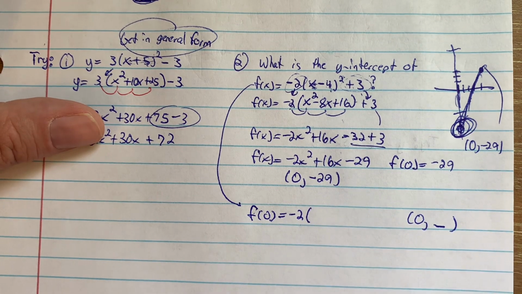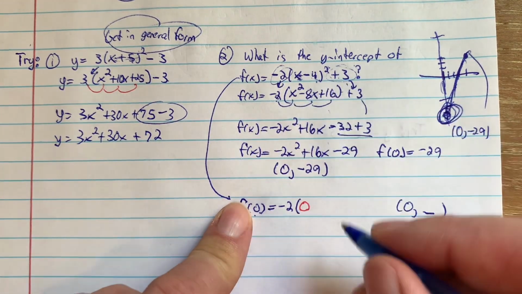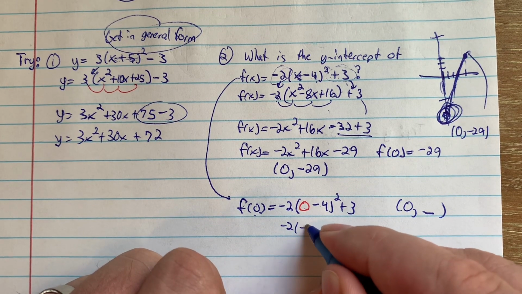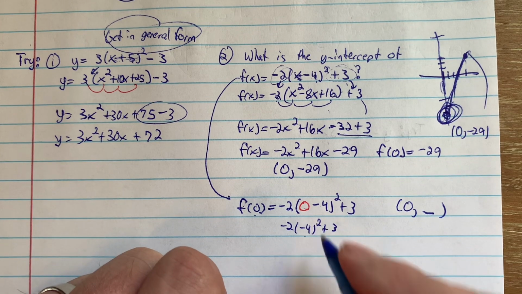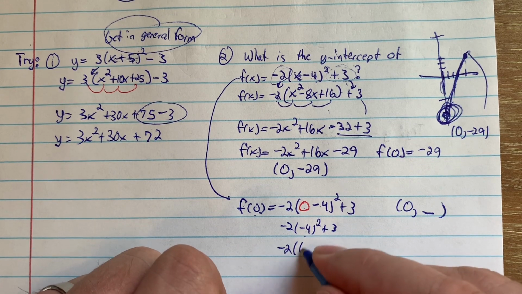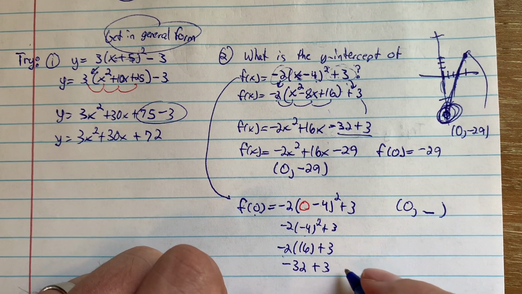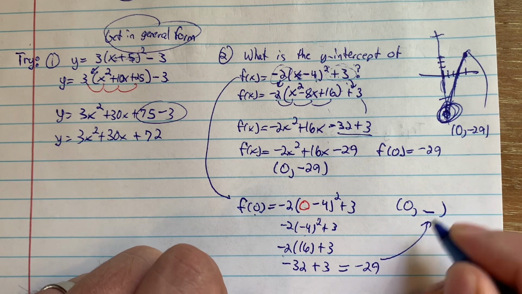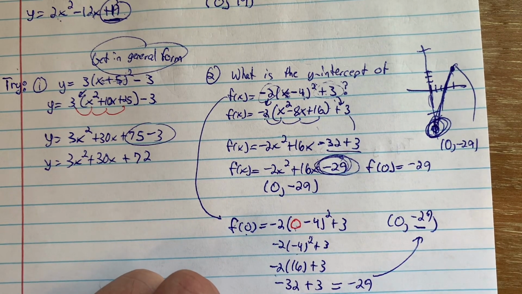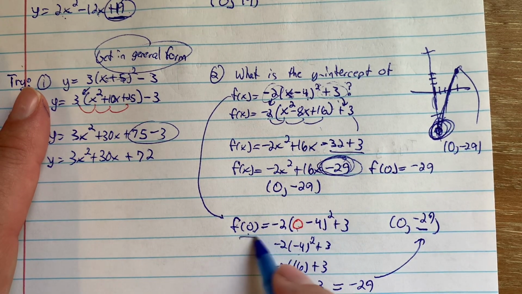I'm going to take this and put in 0 for x. So it said -2 times x minus 4 squared. f of 0 means we put in 0 for x. 0 minus 4 is -4. -4 squared, we have to do PEMDAS, we square it before we multiply. -4 times -4 is +16. -2 times +16 is -32. And negative 32 plus 3 is negative 29. And so just by plugging in 0 at the beginning, it's a little annoying. You can't see it quite as easily as you can in general form, but you can still plug in 0 to find the y-intercept by putting in 0 for x.